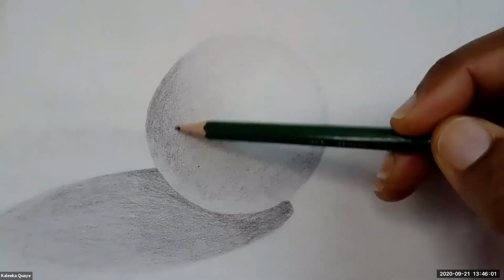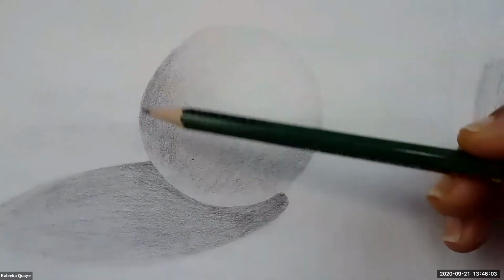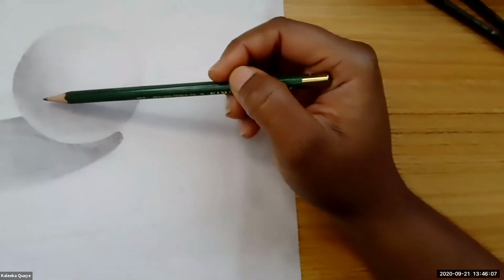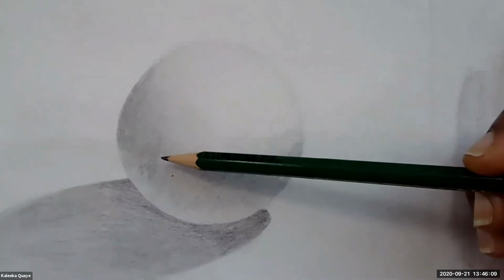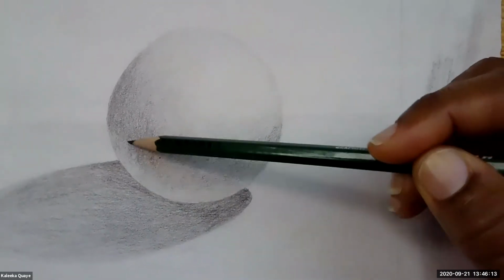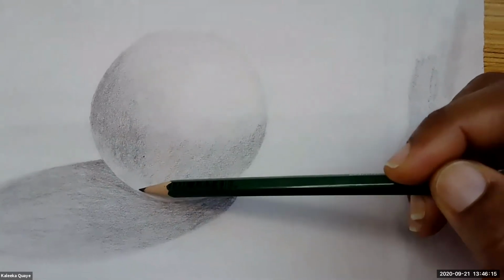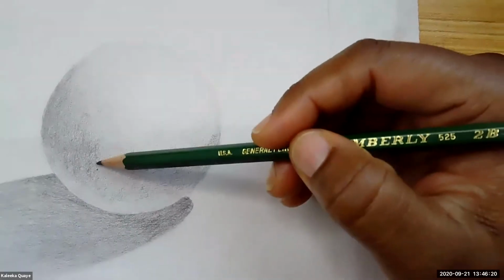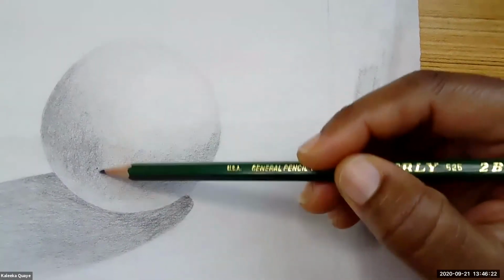So I'm in a 2B right now. You can see how I'm holding it like that. I'm actually holding the camera and drawing at the same time, so pardon me if it's a little shaky. I don't want to go all the way down to the edge because then I lose my reflected light, okay? I also rotate the pencil every once in a while.